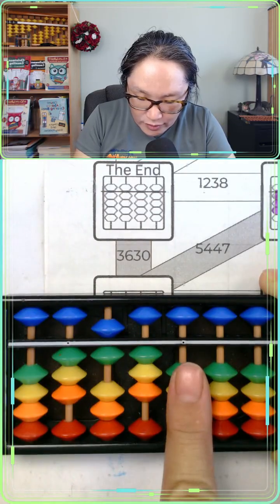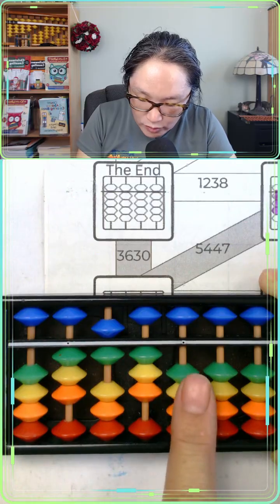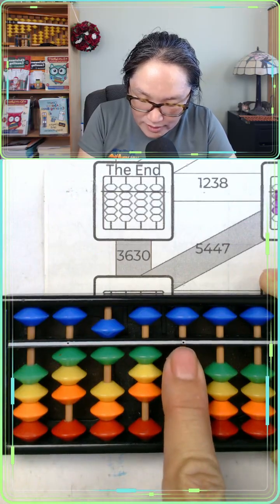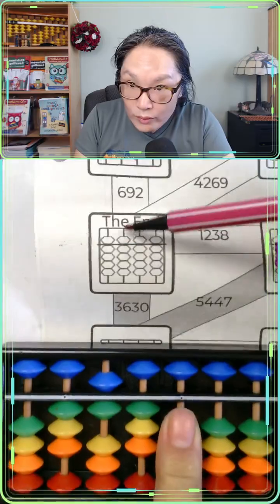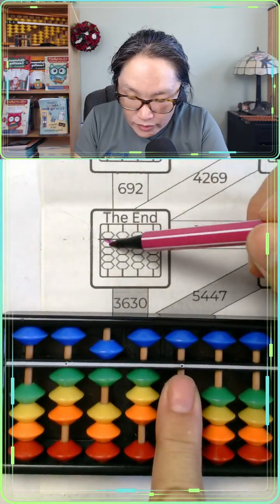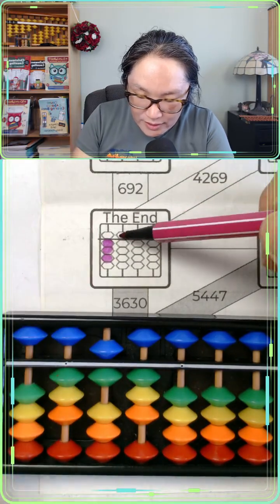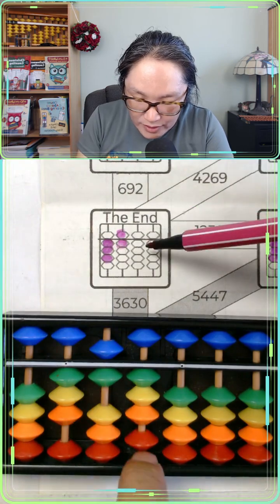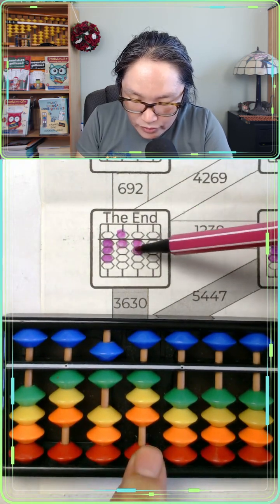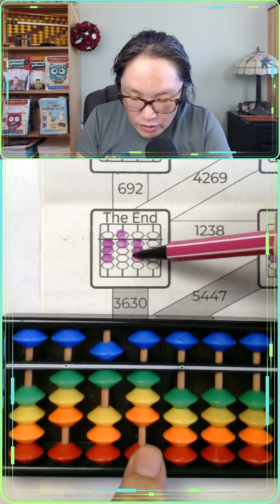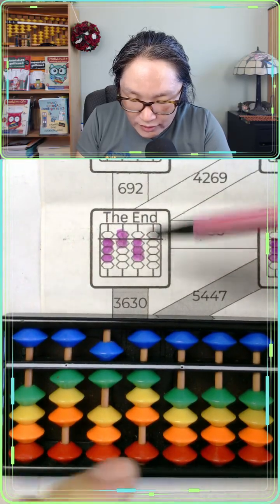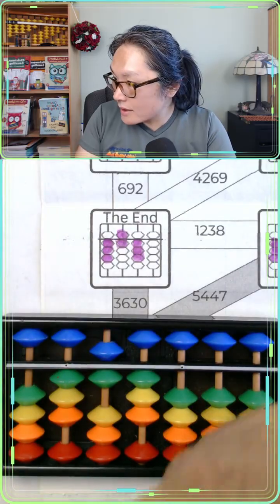3,630 with a 0. Don't forget the 0. The 0 is our placeholder. That tells us that there's the ones, but there's nothing at the ones. So when we answer it, I'm going to color it in. We do 1, 2, 3. We do 6, 5, 6, and then we do 3 again: 1, 2, 3, and then 0. If it's 0, we don't need to color in the column because it is 0.